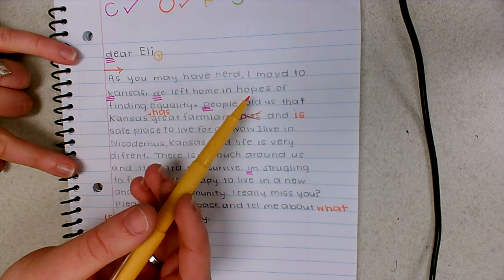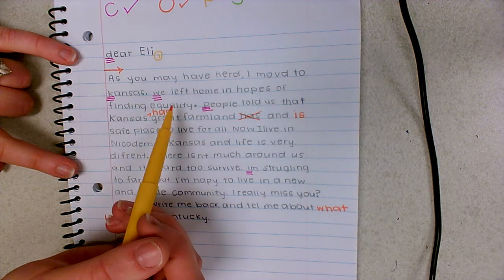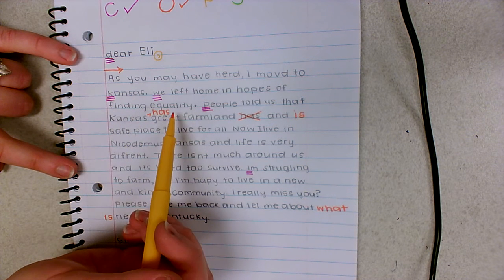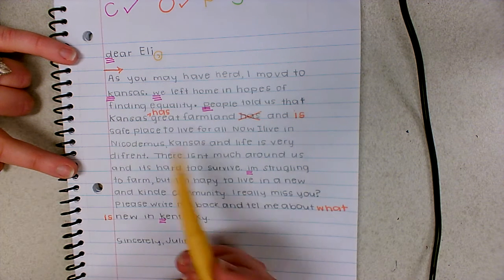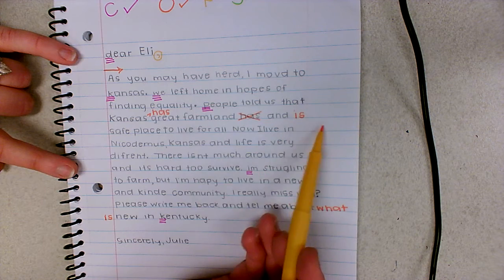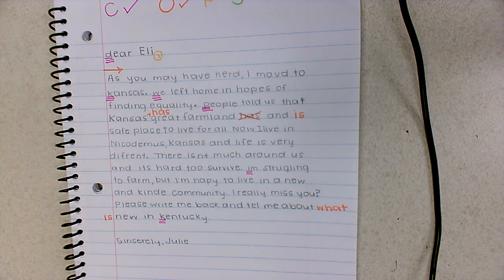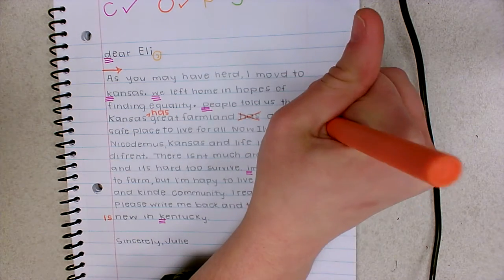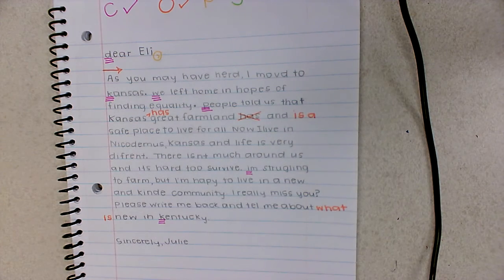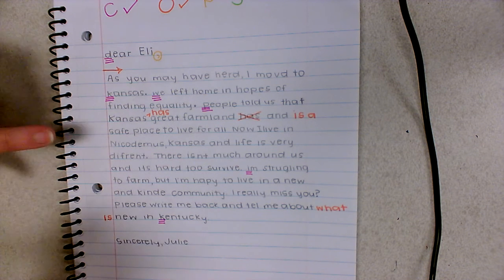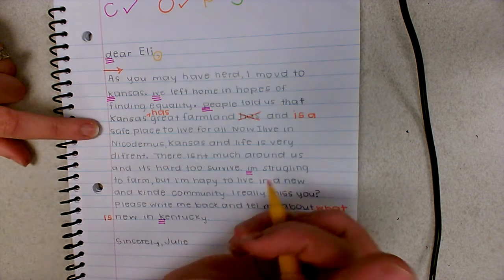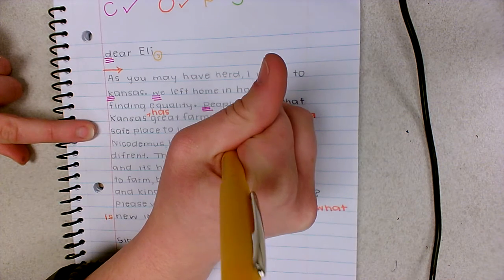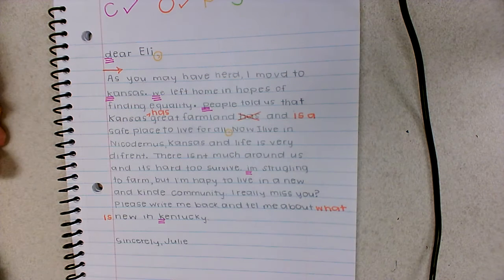As you may have heard, I moved to Kansas. We left home in hopes of finding equality. People told us that Kansas has great farmland and is safe place. Oop, another organization. Is a safe place to live for all. Now I live in Nicodemus, Kansas. Oof, that's a run-on sentence. I'm going to put a period at the end of a safe place for all, period. Now I live in Nicodemus, Kansas, and life is very different.